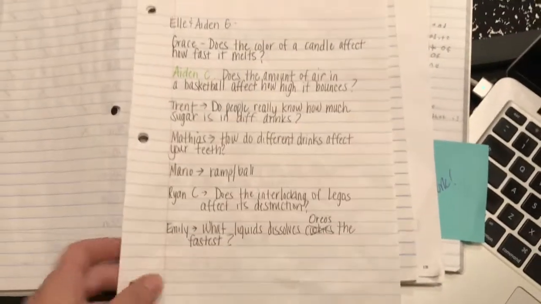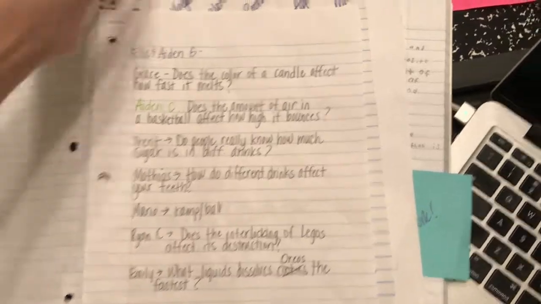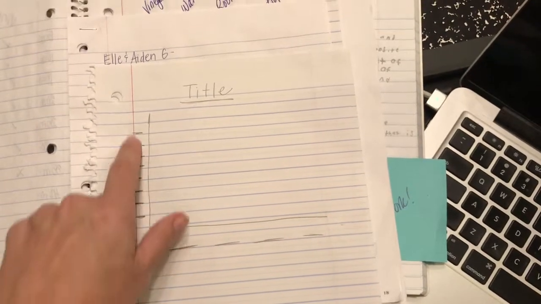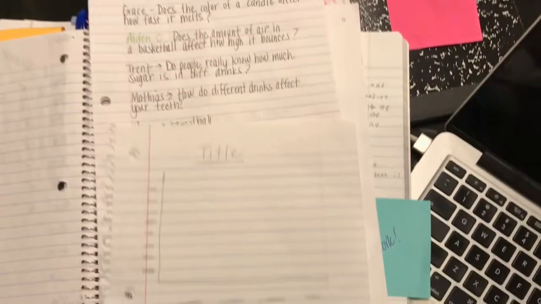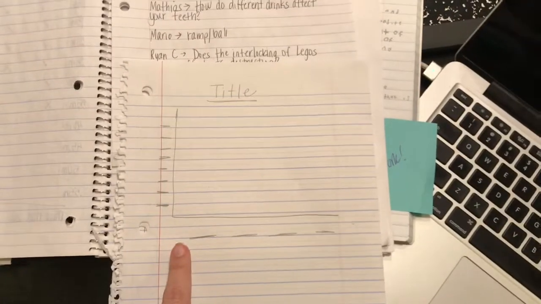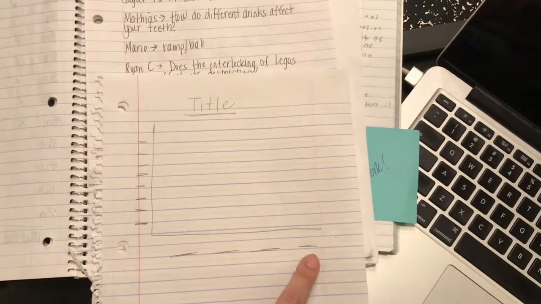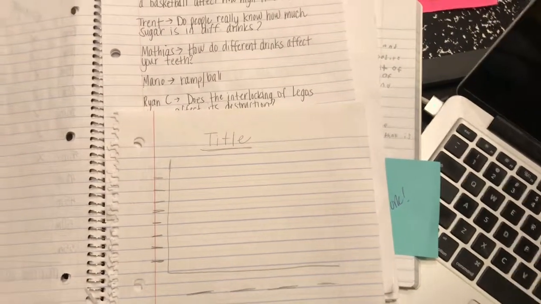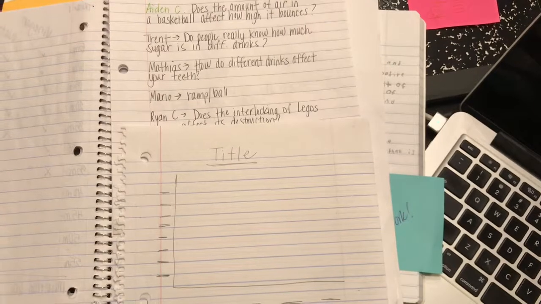But let's talk about your projects. Grace, I was thinking that, or for years, using something like this, you would have your colored candles and then how long did it take for each one to melt. Aiden C, I thought about yours with the basketball. You'd have how much air you had in your basketball and then how high was the bounce. So you can see how those are actual numbers and that's why I feel really good about those.